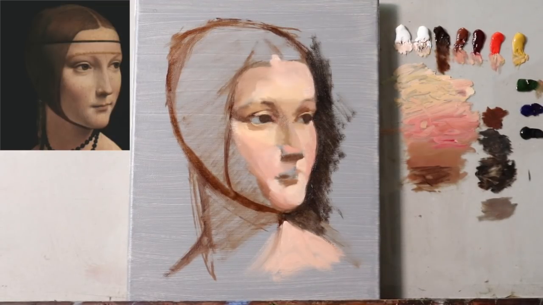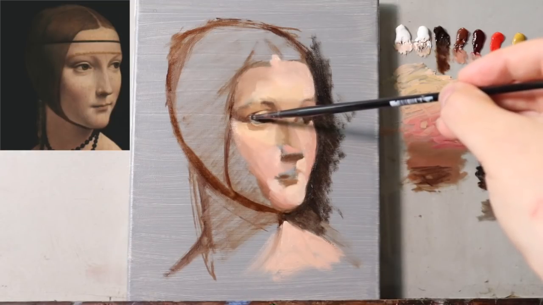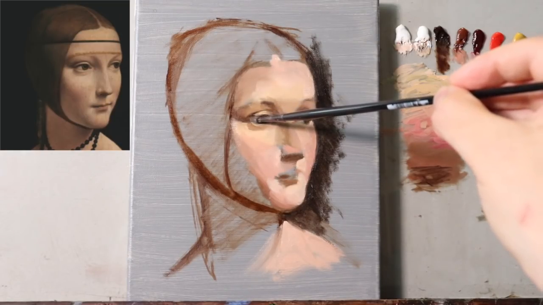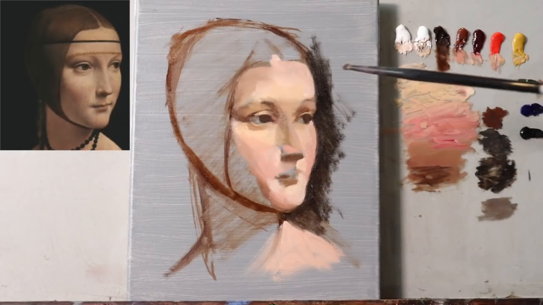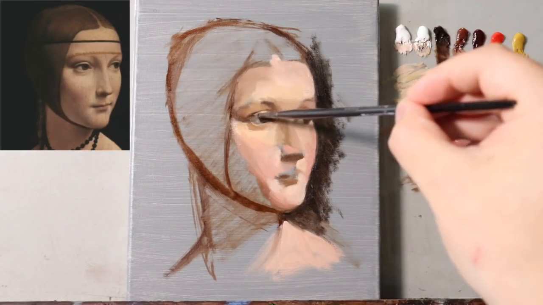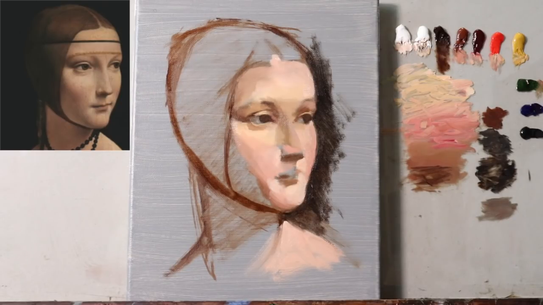So why is it important to stand back? Standing back is important for a number of reasons. Mainly the big one really is to not get too caught up on any small little details and then missing out on the big picture. You want to always think about the big picture.